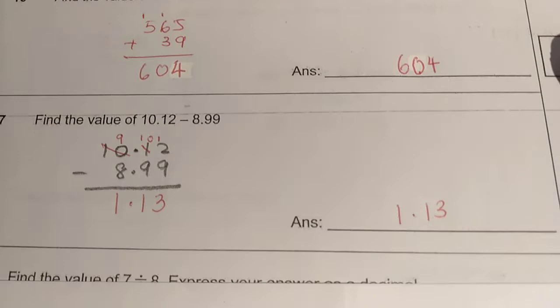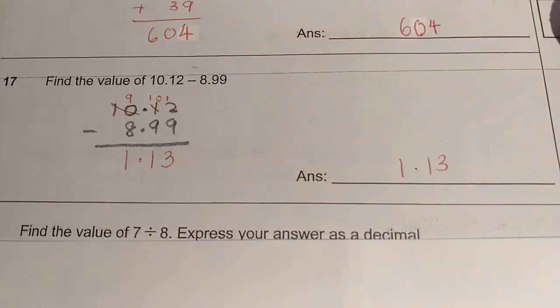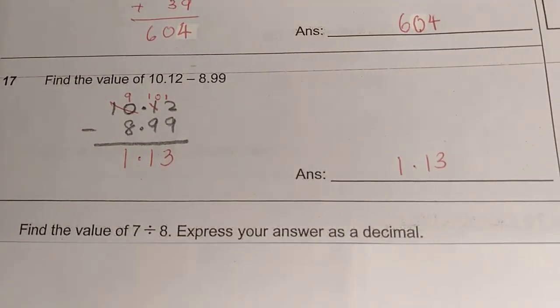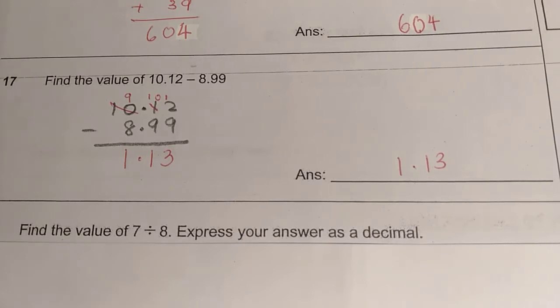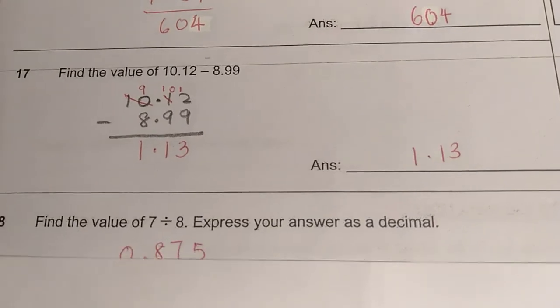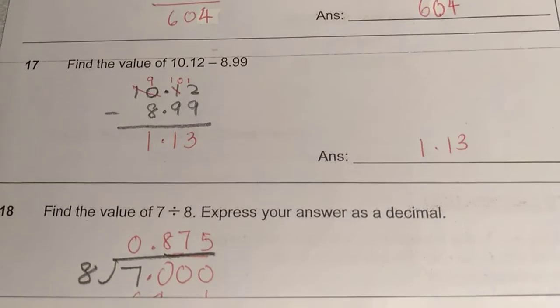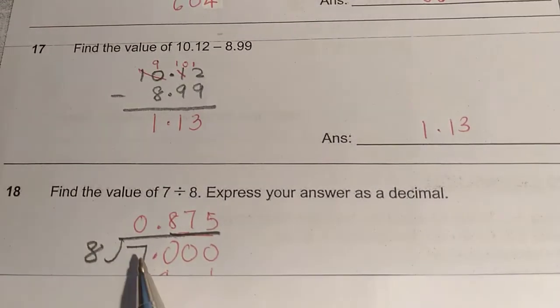Now next one, question 18, divide. Now one common error I notice in students is they often think that they have to divide the larger number by the smaller number. That's not the case. So here it is 7 divided by 8. How do you do this? Well, 7 divided by 8. Here's how it's understood.